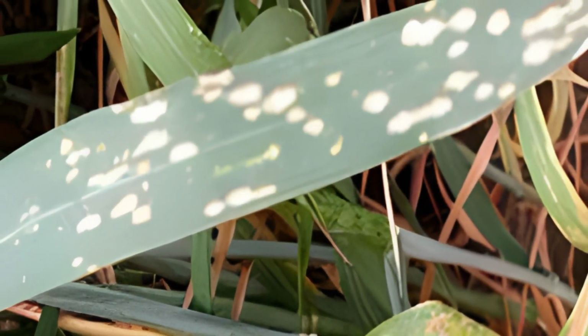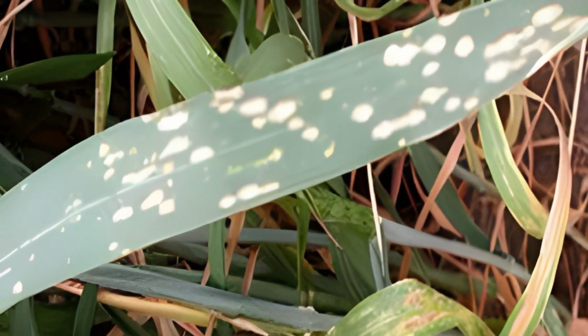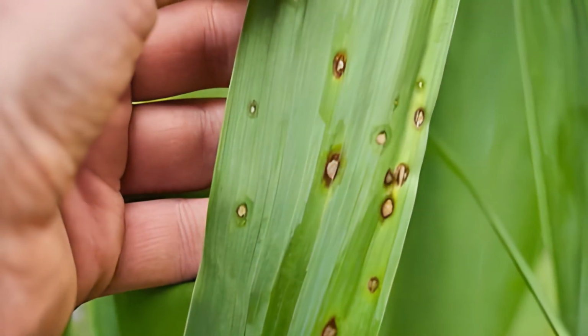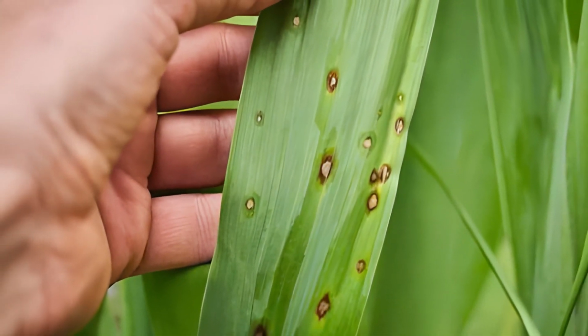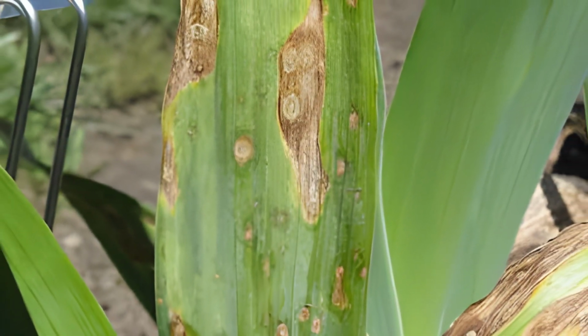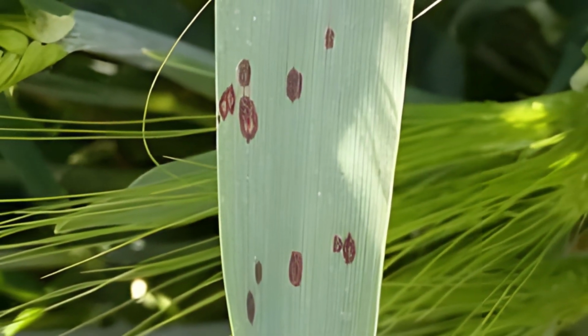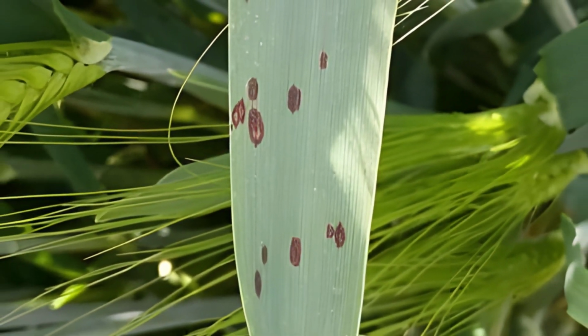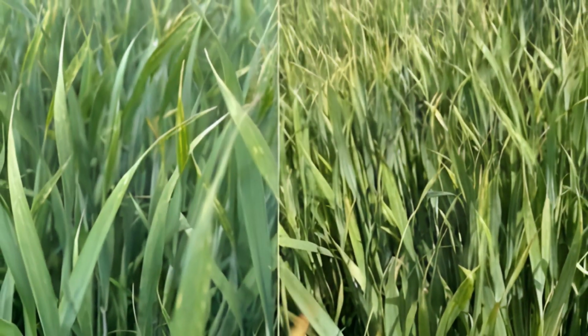Some cereals develop yellow or orange pinhead spots, and others have brown or reddish-brown spots. In some cases, these spots enlarge and become waterlogged, fingerprint-like lesions. These symptoms can be easily confused with fungal spot symptoms such as sunburnt spot, netting spot, and septoria leaf spot.